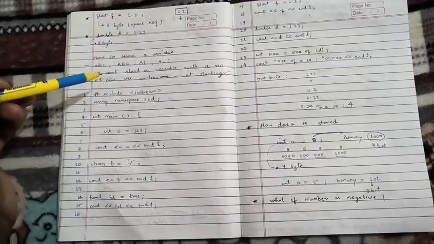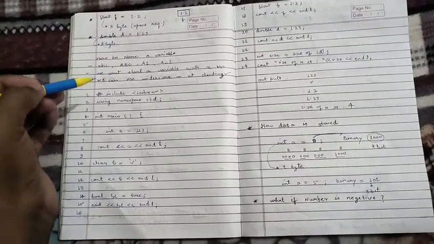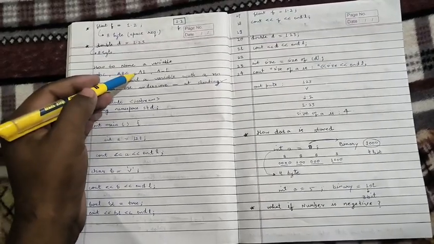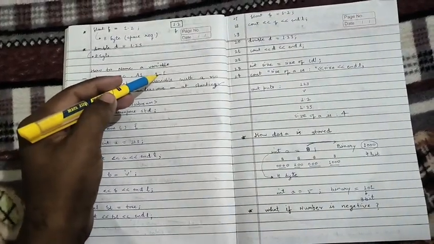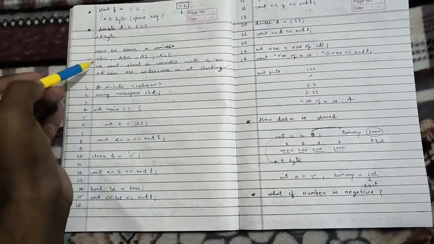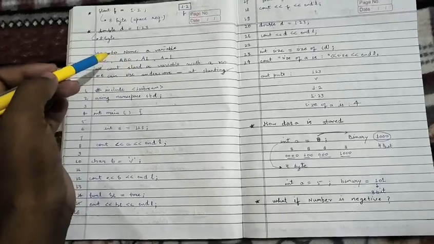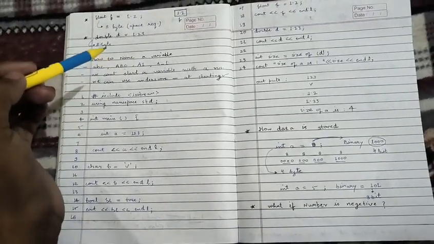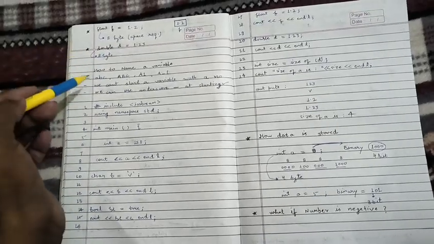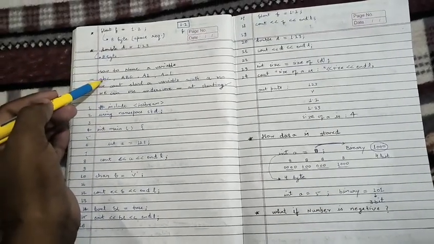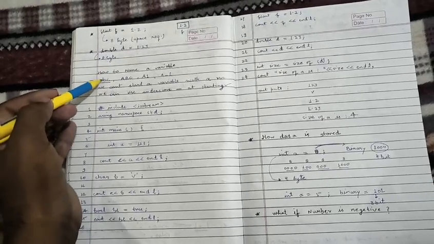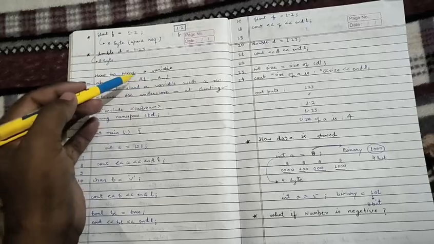Now, how to name a variable? In order to name a variable, we use different types of letters like a, b, c, capital A, capital B, capital C, a1, a_1. So the basic thing is that in these data types, while writing a variable, we can use combined characters like abc, ab, capital A, capital B, capital C.